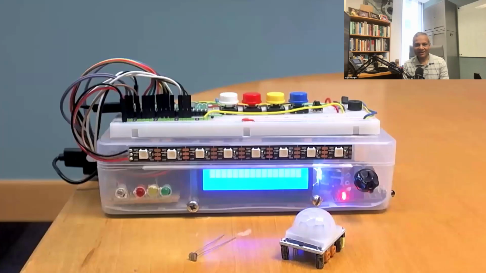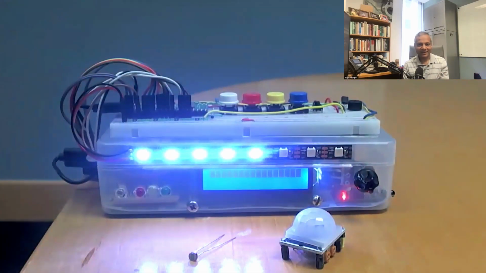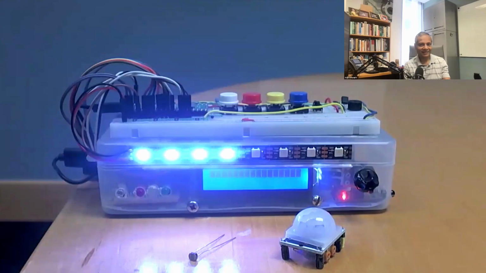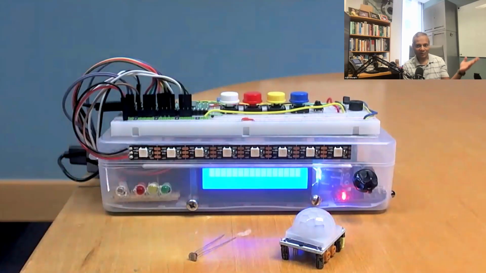Let's build something new today. This is what we're building: a sensor-controlled light that can be activated with motion. And once activated with motion, the brightness could be controlled with light. And of course, it times out after a certain time that motion has not been detected. So that's what we're building.